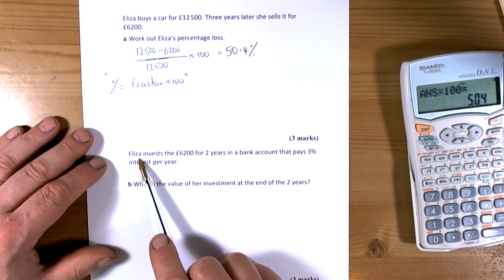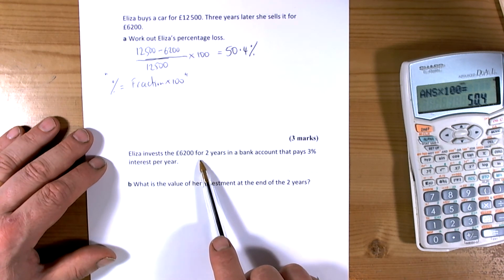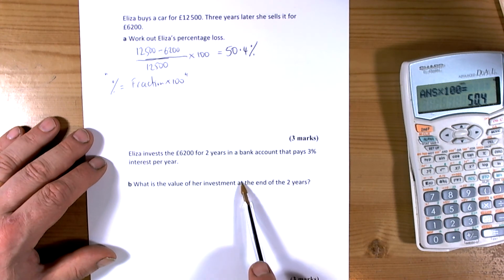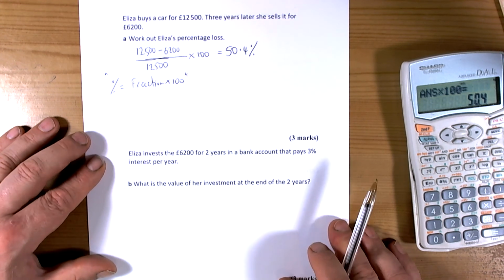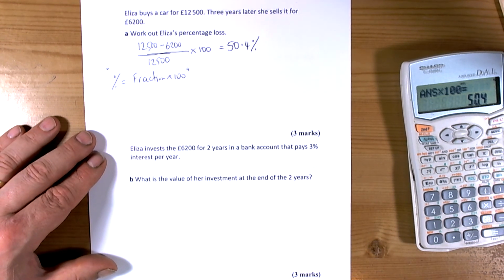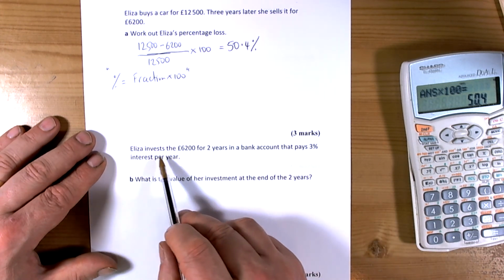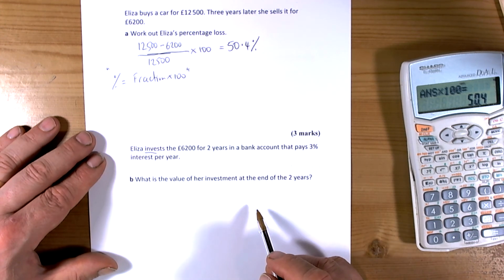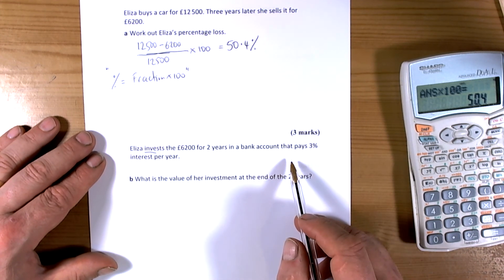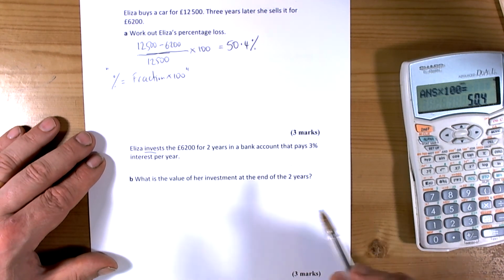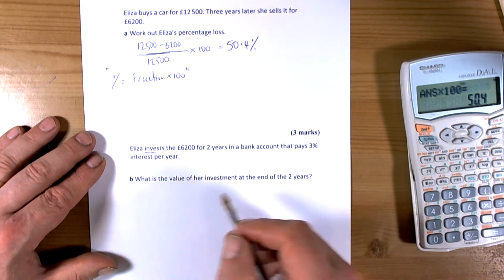Now there's another question here that she's invested 6,200, pays 3% interest per year. What is the value at the end of 2 years? Now they're not being clear here whether this is simple interest or compound interest, so we'll have to assume that because it says the word invest, she leaves all the money in the account and then each year she's getting extra money, percent on percent. So technically it is a compound percent question without using the word compound.